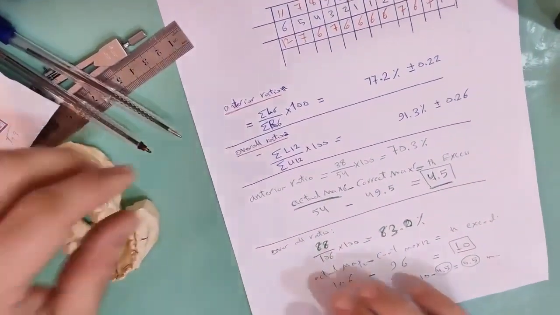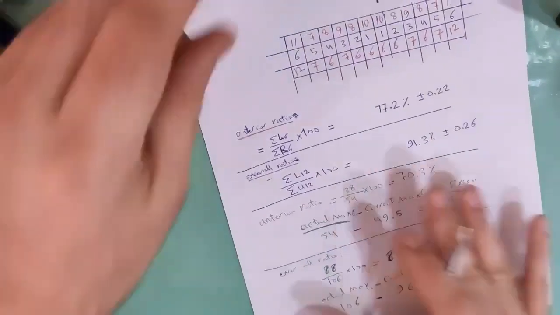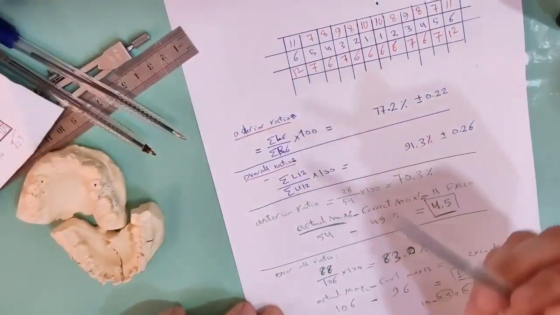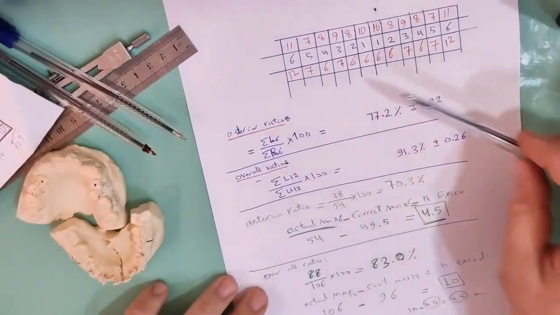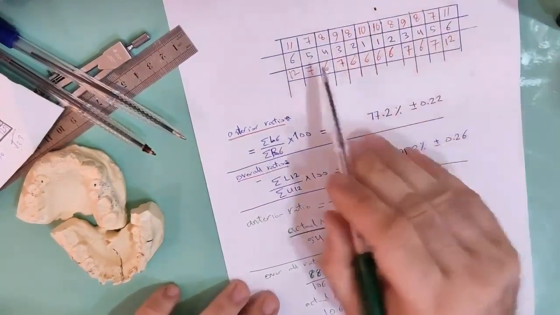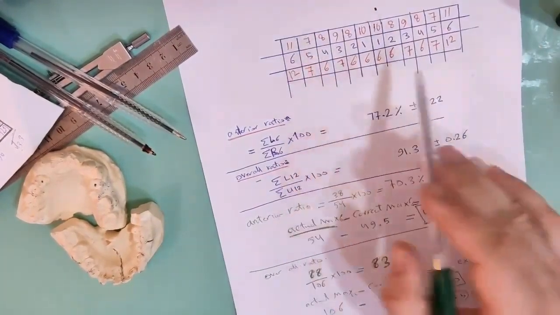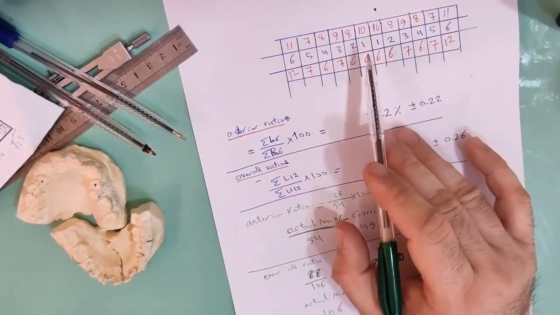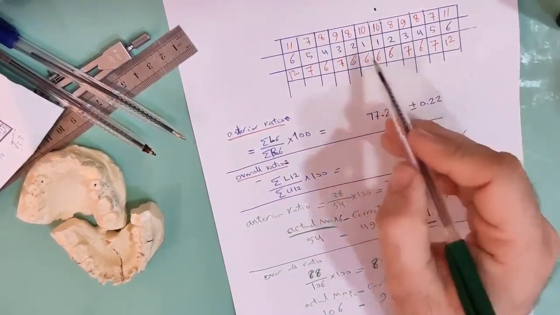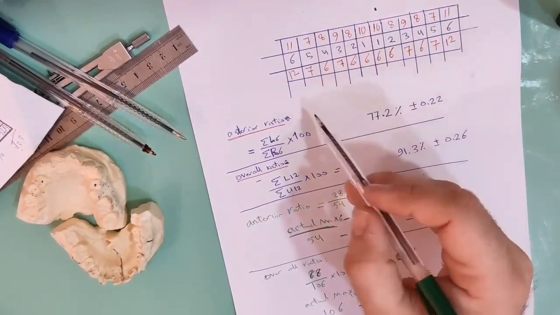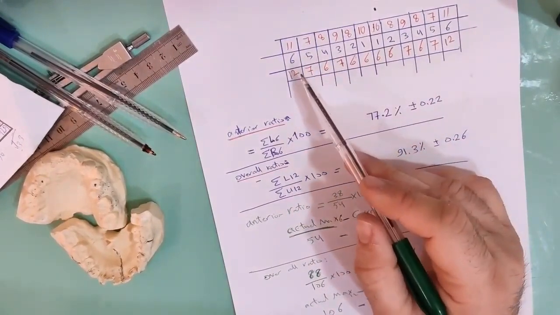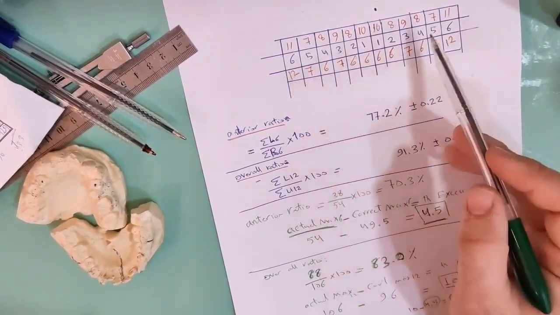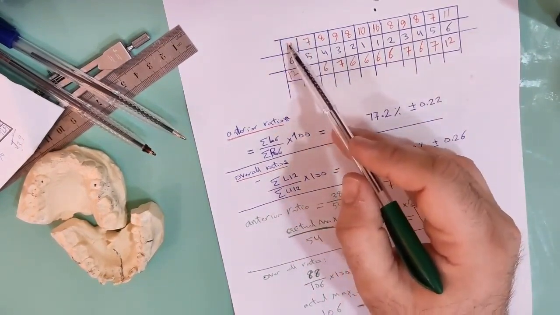This is the Bolton analysis and how we do it. To finish, we calculate the lower 6 and upper 6, then we calculate the volumes of lower 12 and upper 12.